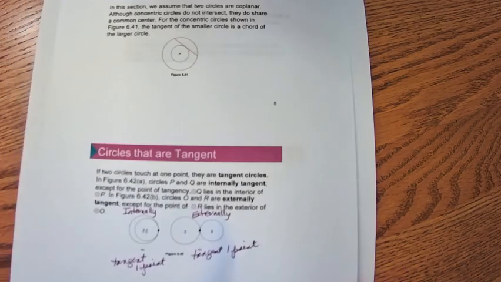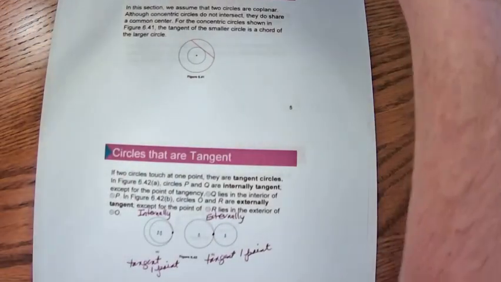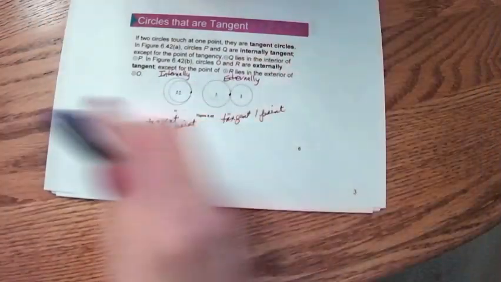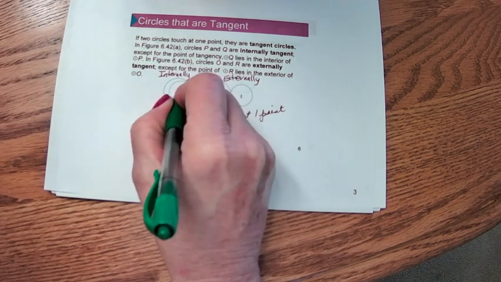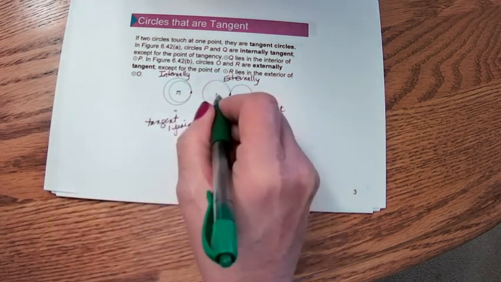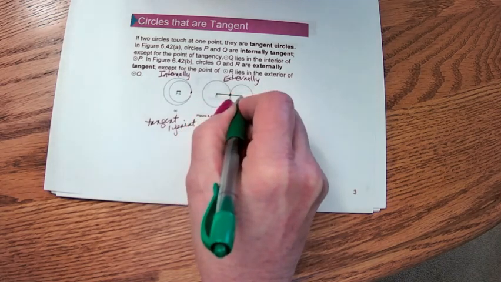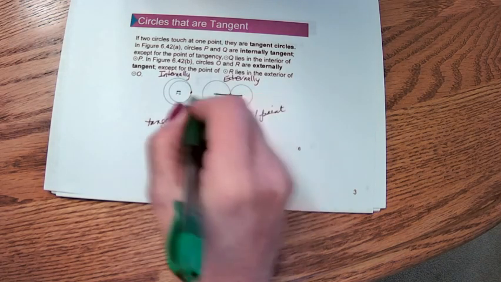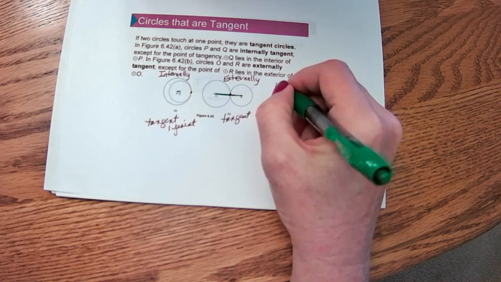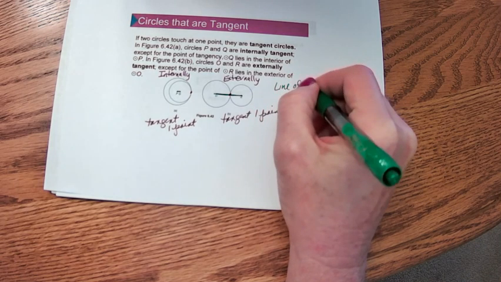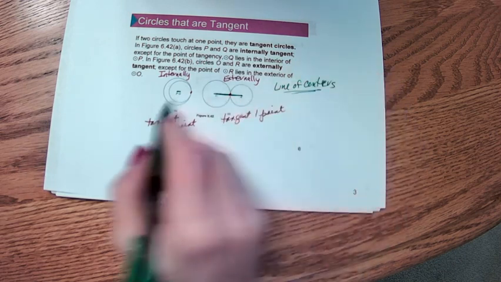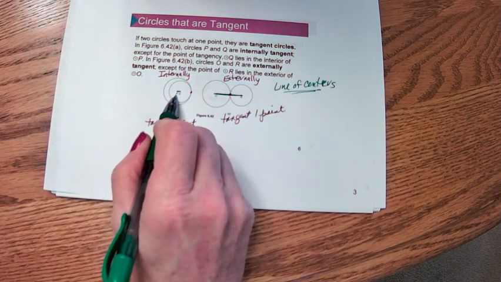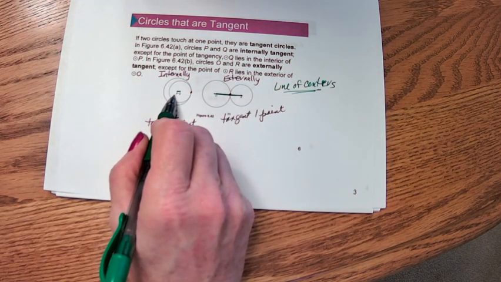Now, an important segment that gets created when you're looking at two circles, any two circles, is something called the line of centers. The line segment that connects the two centers is called the line of centers. The line of centers here is that little segment, PQ.